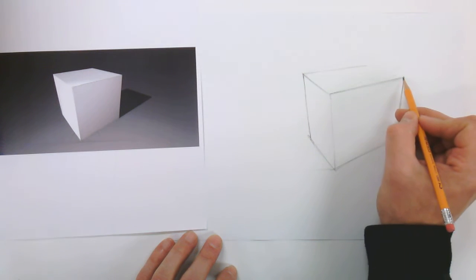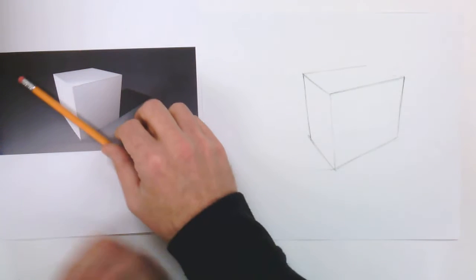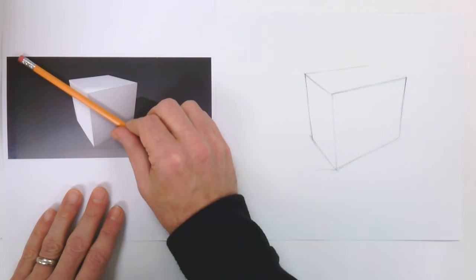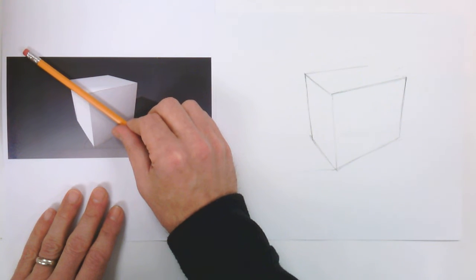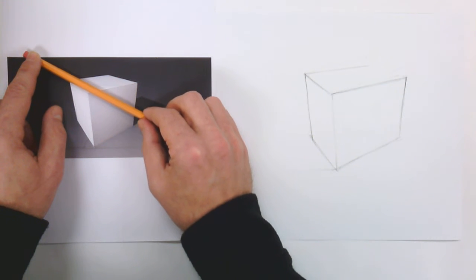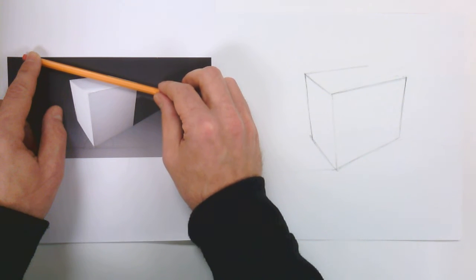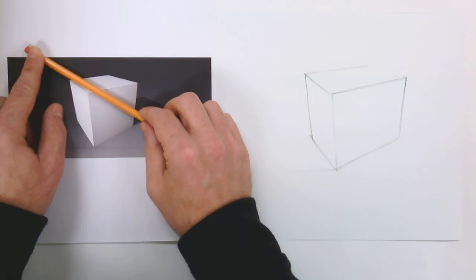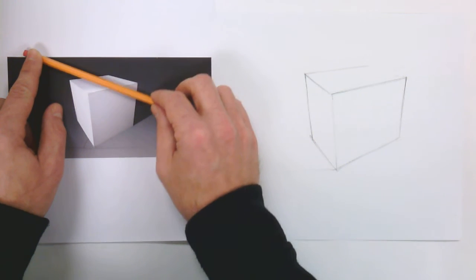Okay, and now if we look here, you can see that angle, and it's connected to this point here. So if I turn my pencil, you can see that that's matching that. Okay.